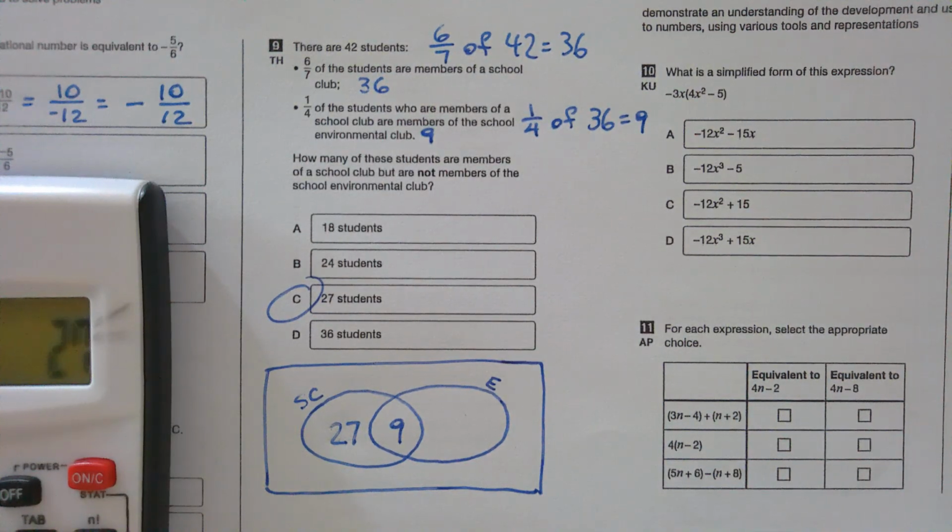So there are 42 students, but 42 minus 27. Wait, no. 42 minus, oh yeah, 27 minus 9 minus, oh yeah, minus 9. Okay, but then if I do 42 minus this, it means I put it here. But what if there are students that don't go to both clubs? Right? So I actually don't have enough information to fill out the rest of this because the rest of the students could be in this circle or outside of the box.